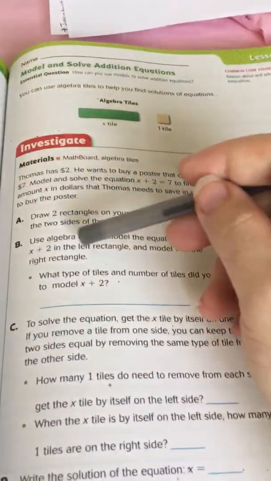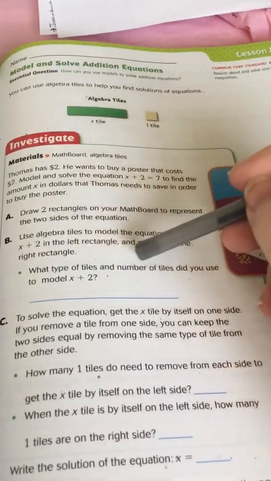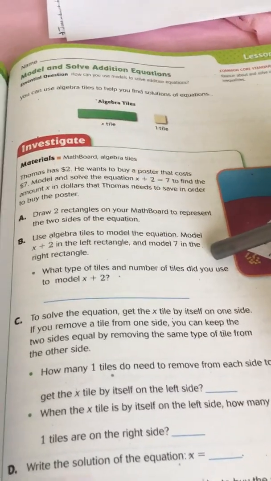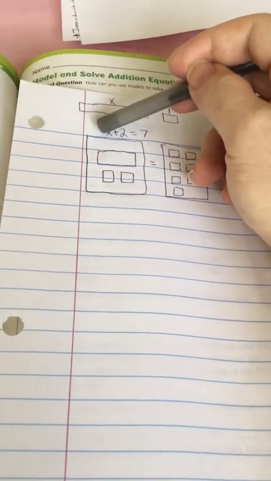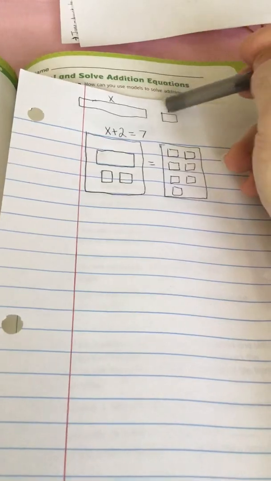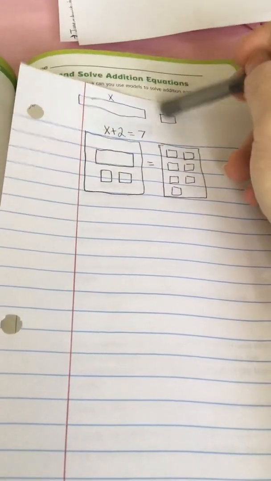They're saying, what type of tiles and number of tiles did you use? So we can see that we used one variable tile, because this is 1x, and we used 2 of our 1 tiles on the left and 7 of our 1 tiles on the right.